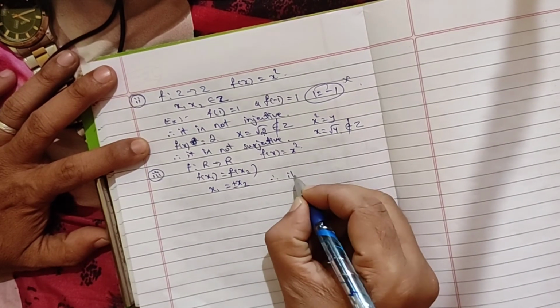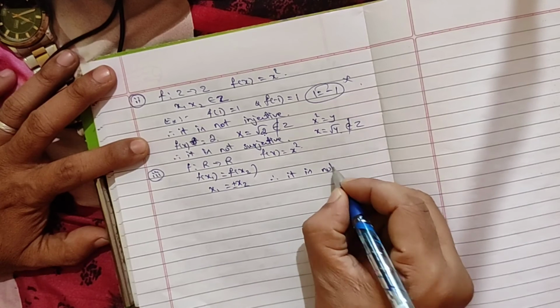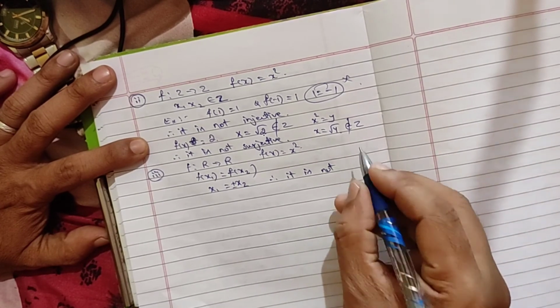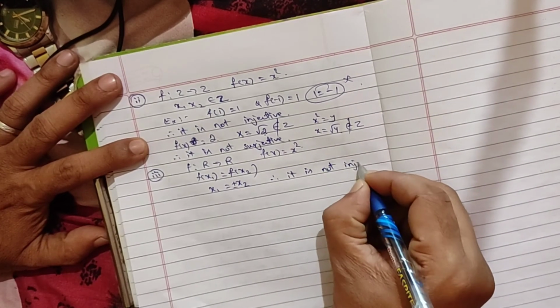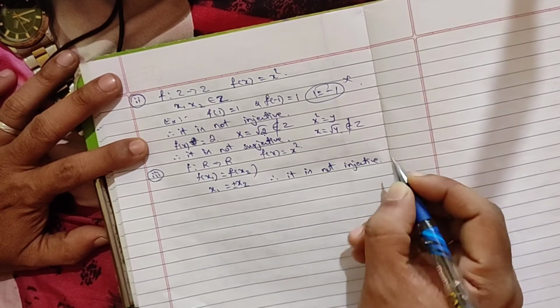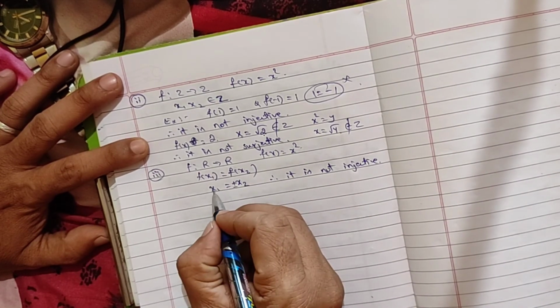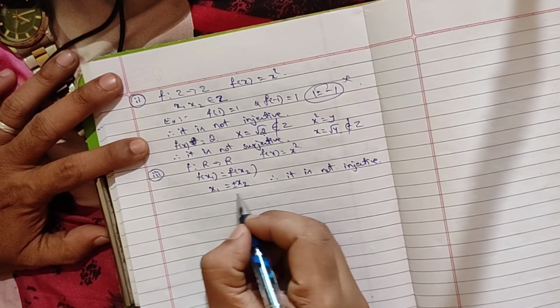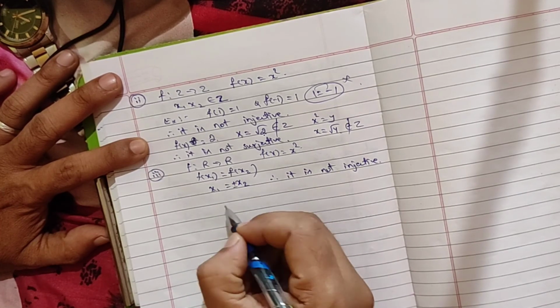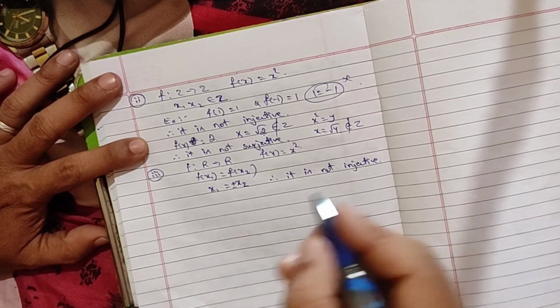Therefore it is not injective. Why is it not injective? One is x1 equals plus x2 and another is x1 equals minus x2. It is not possible to get a unique value, so it is not injective.